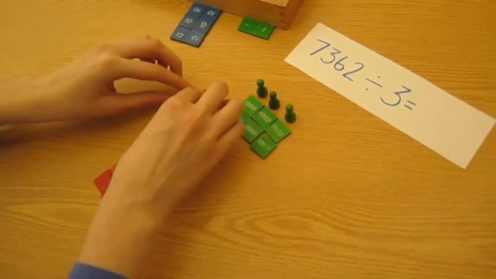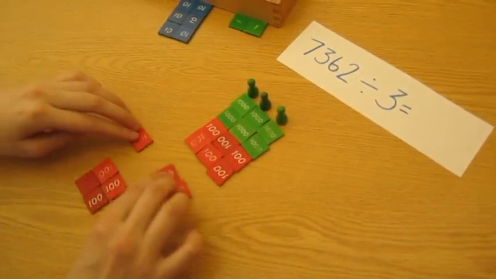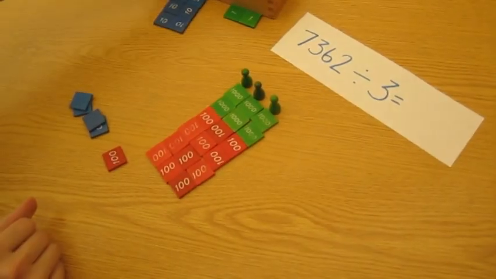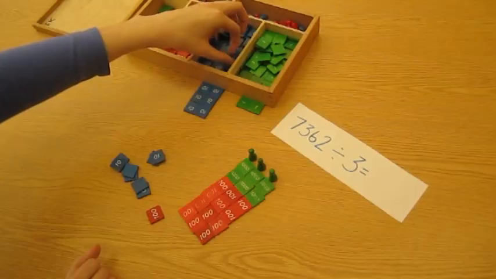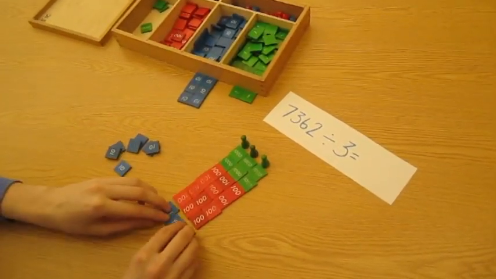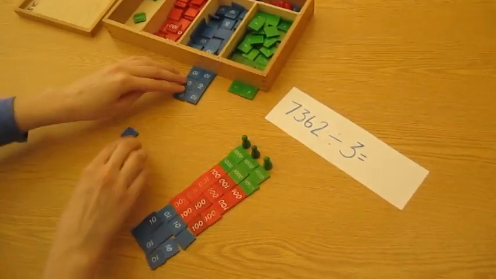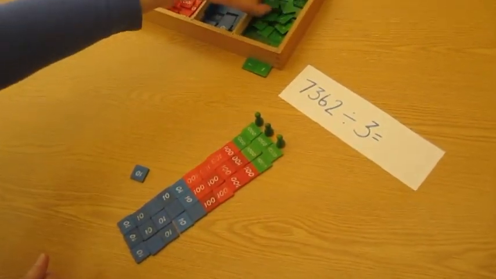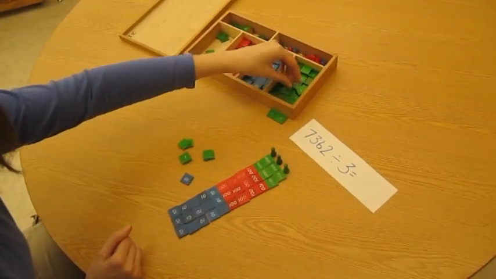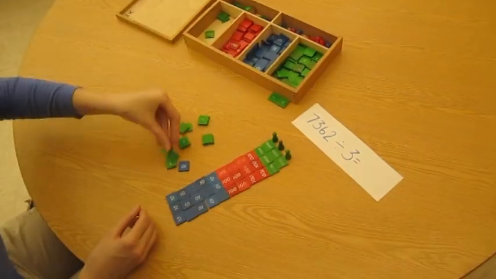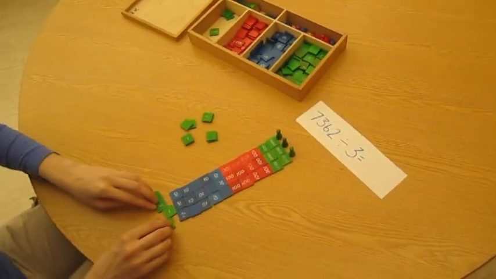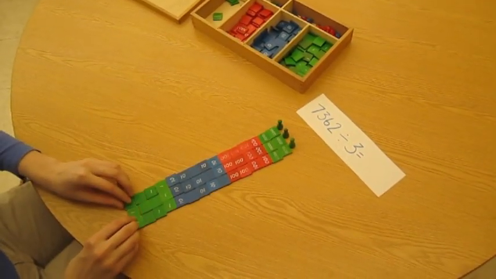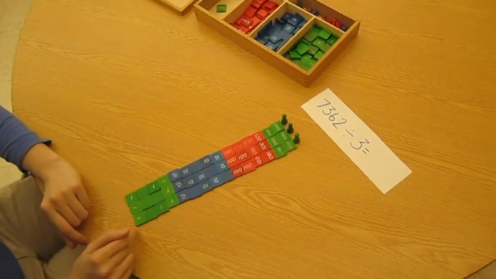And then I'll move over my other hundreds I had. 100, 200, 300, 400, again 1 left over. And again I've got 1 left over. This problem I don't have any remainder. I've used all the stamps now.